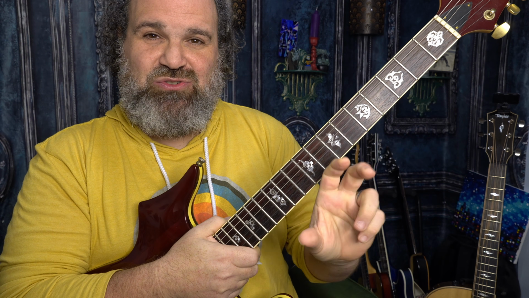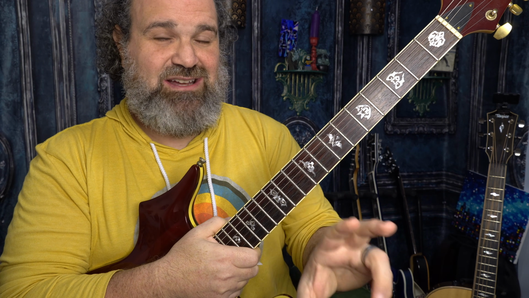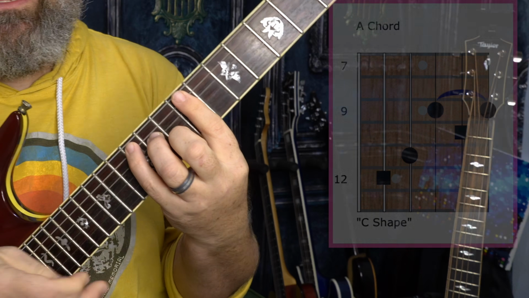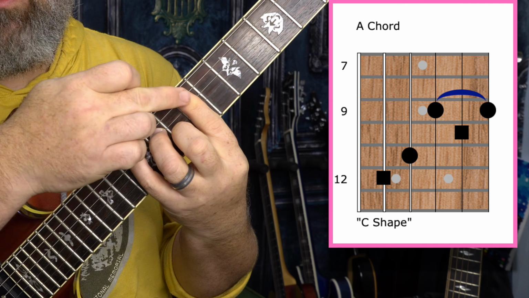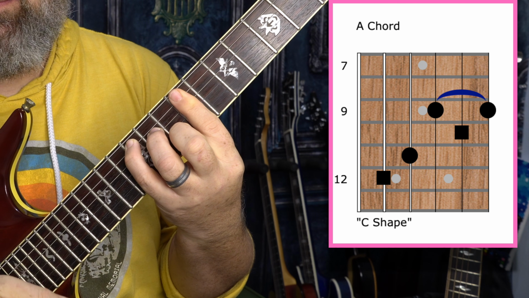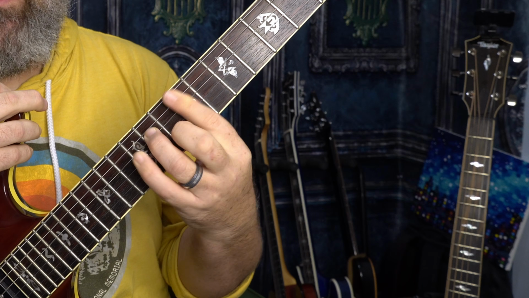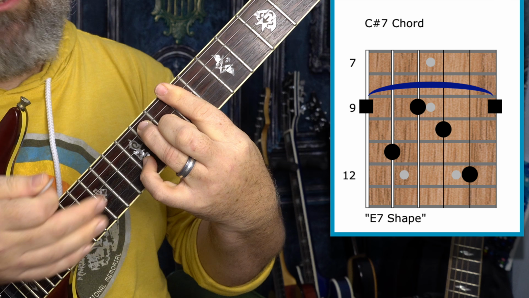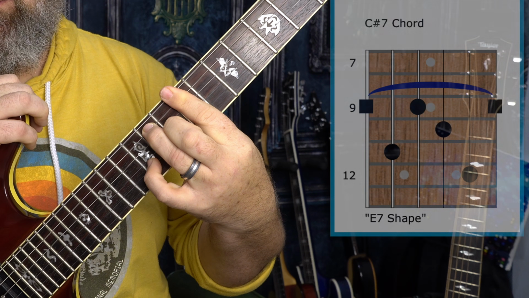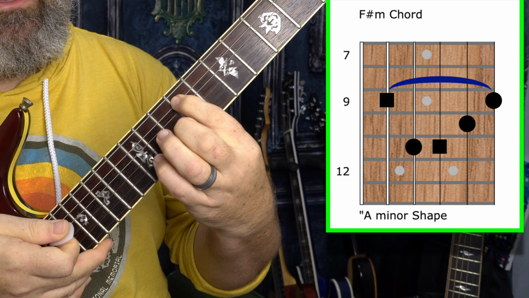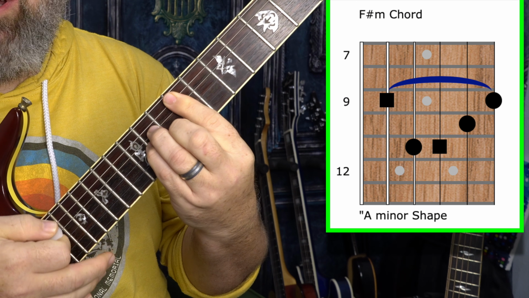So first, let's take a look now at that chord progression. We're zooming in now, Jerry Garcia style, but to do it, we really have to learn those chord shapes up here. All right, so we're going to start with the A chord, which is the C shape between the 9th and 12th fret. The C sharp 7 is on the 9th fret. It's the E7 shape or E chord. The F sharp minor is on the 9th fret A string. It's the A minor shape.